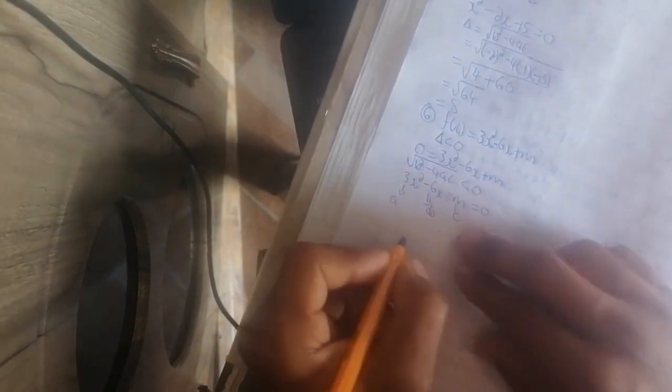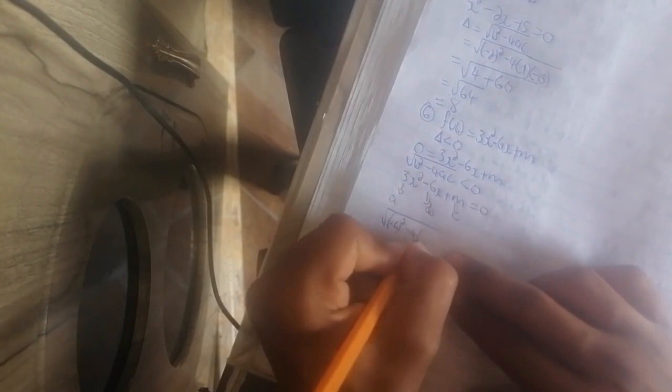Now remember, we have 3x squared minus 6x plus m, that is equal to 0. This would be a, b, and c. So I would say minus 6 squared minus 4 into a into c. And this has to be less than 0. This would give you 36 minus 12m, that is negative. 36 minus 12m less than 0.